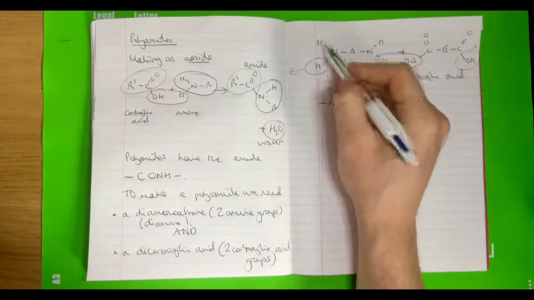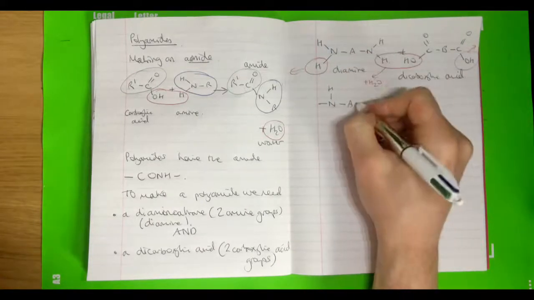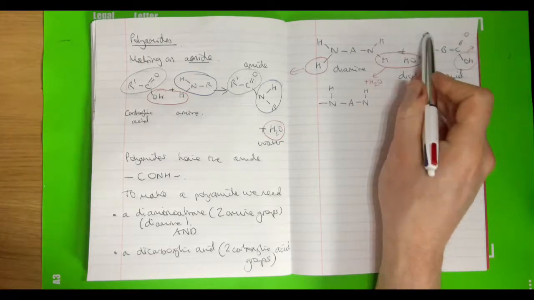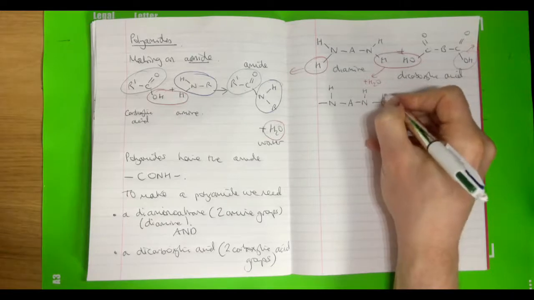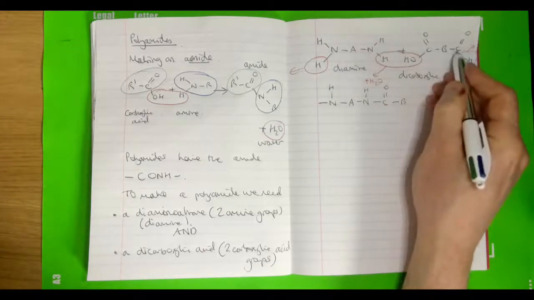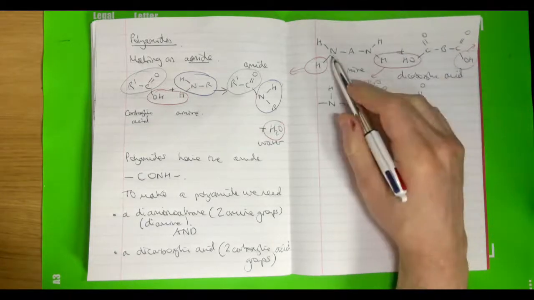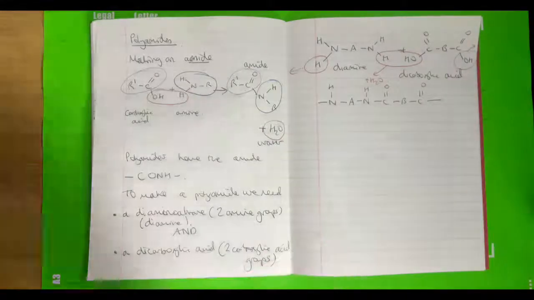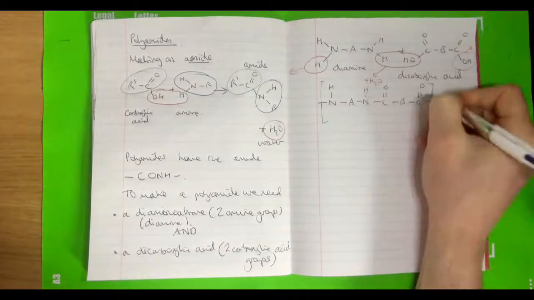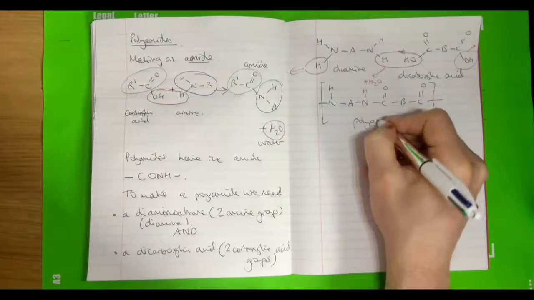So we have an NH, A, NH, that N is chemically bonded to that C double bond O. B, C double bond O, and that C double bond O is probably bonded to another N over here somewhere. So I'll just draw that line like that. And there's our repeating unit, like this. And that's what we'll call a polyamide.